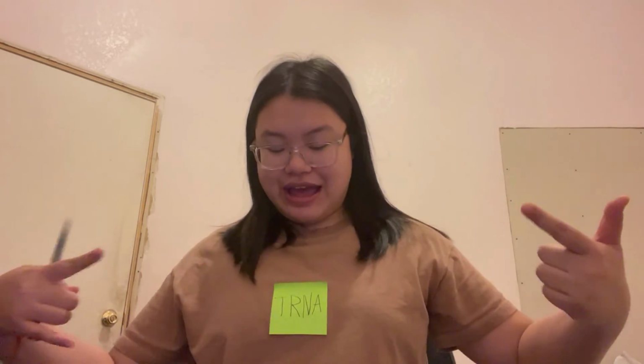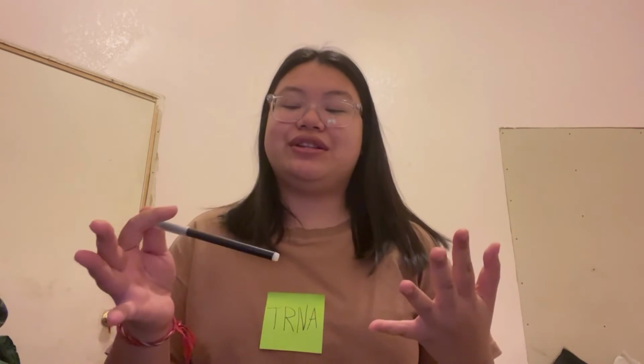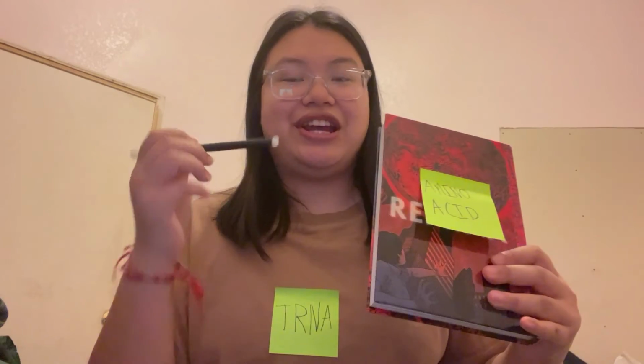Hi everyone, I'm Nice Turn and I'll be acting as the tRNA. Basically, I am a small RNA molecule that plays a big role in protein synthesis. I am like a little Uber, a link and an adapter between the amino acid and the peptide chain and the ribosome.